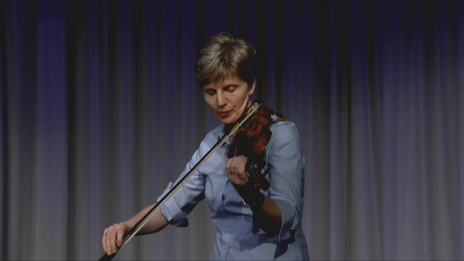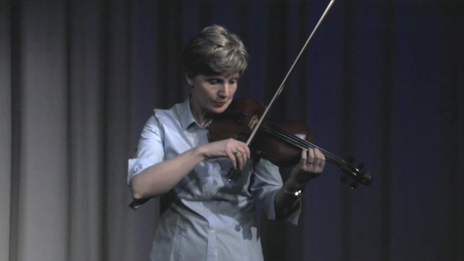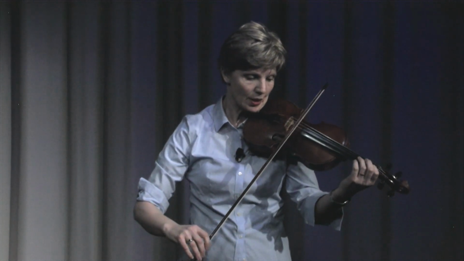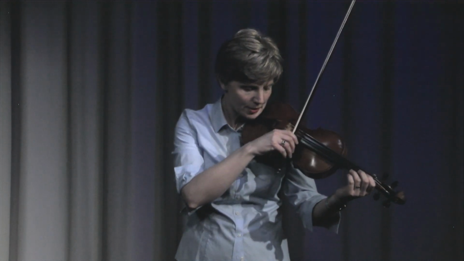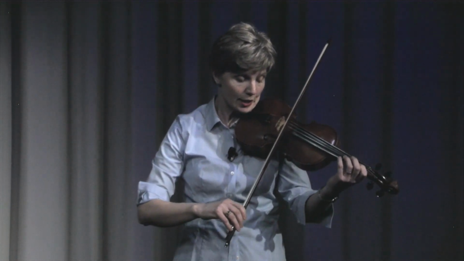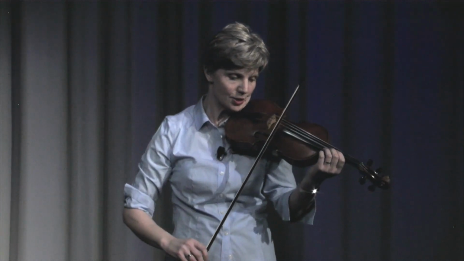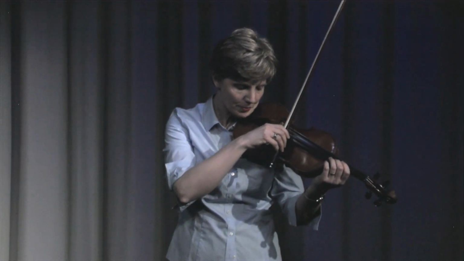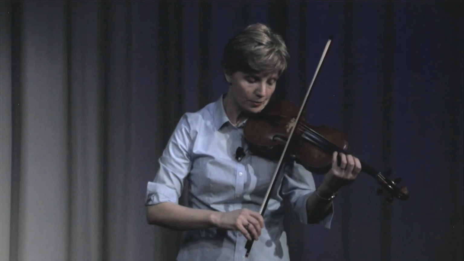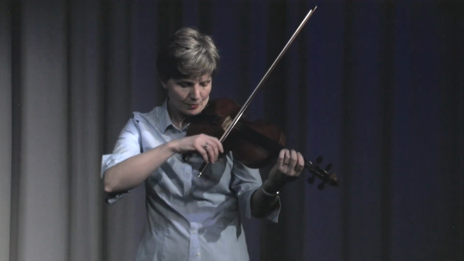Under shape, over shape, under shape. Here's the little over shape for the rest. Under shape, over shape, under shape. Here's the rest with the tiny over shape. Under, over. Here it is again.